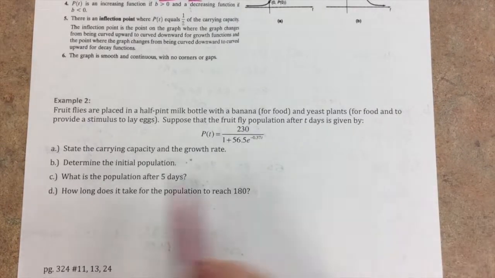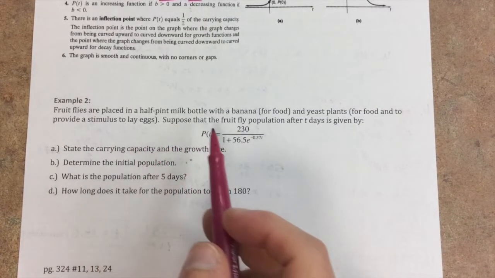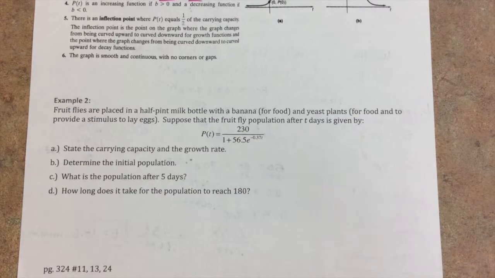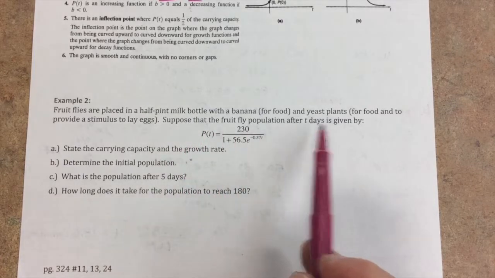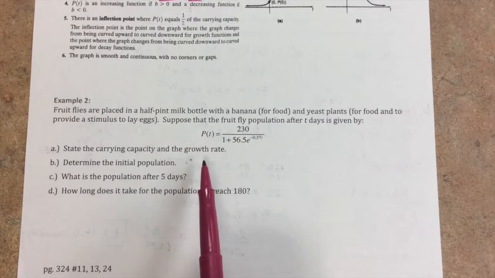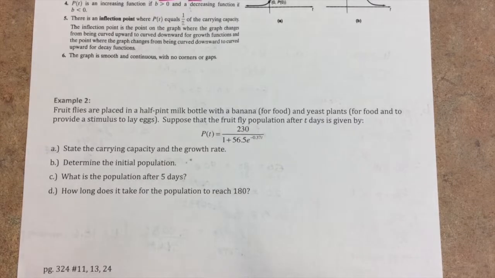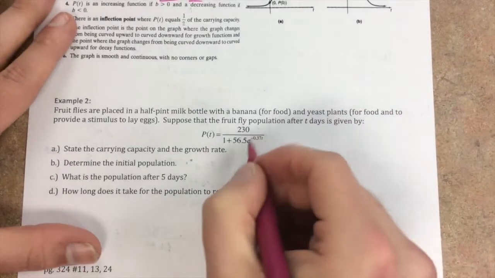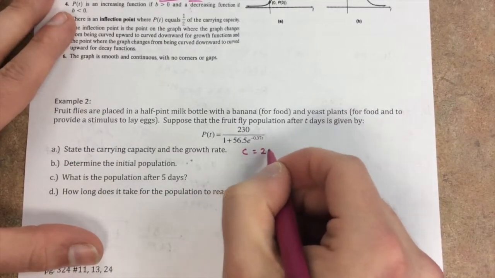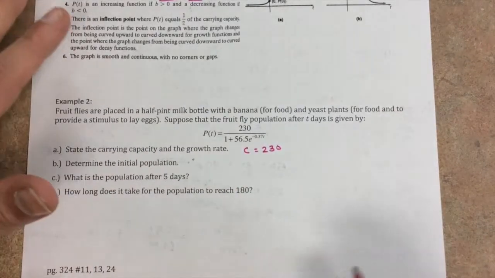So with example 2, fruit flies are placed into a milk bottle with a banana for food and yeast for food and to provide them to lay eggs. Okay, that's a little too much information. Suppose that the fruit fly population is given by this logistical model. State the carrying capacity. So what's the initial amount? Carrying capacity is what's your C. So C is 230. That's not that bad.